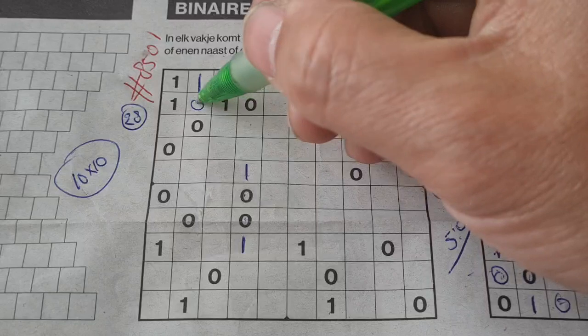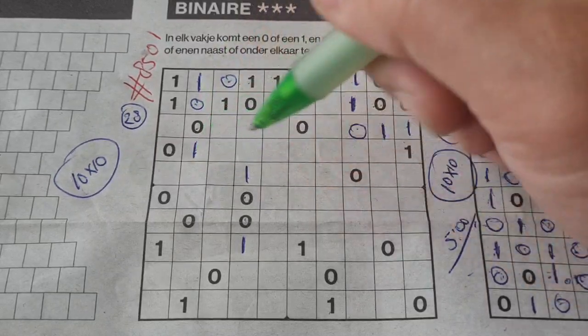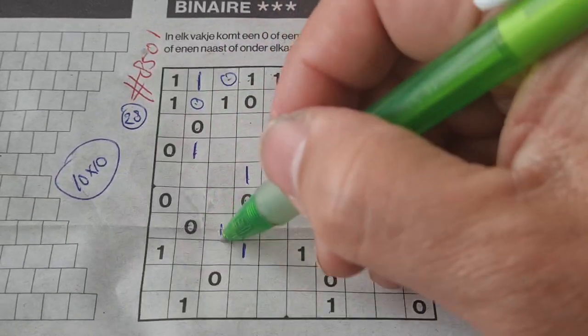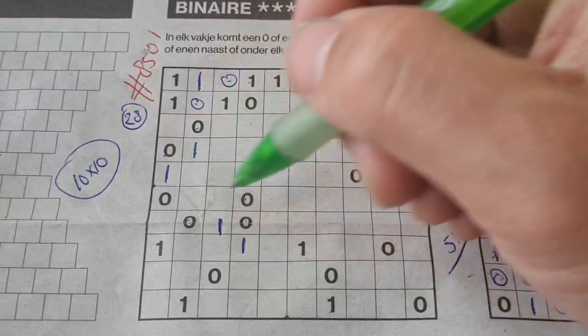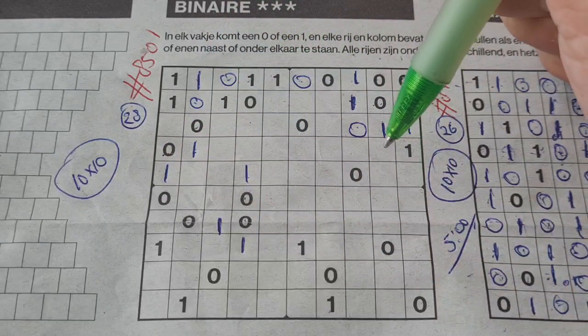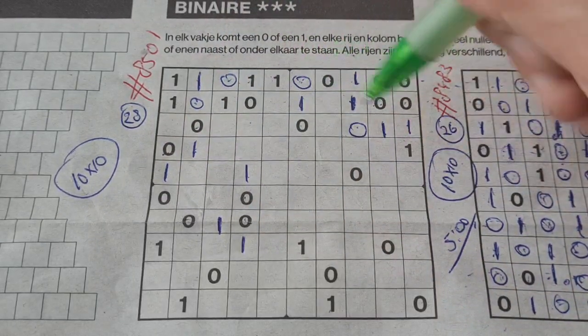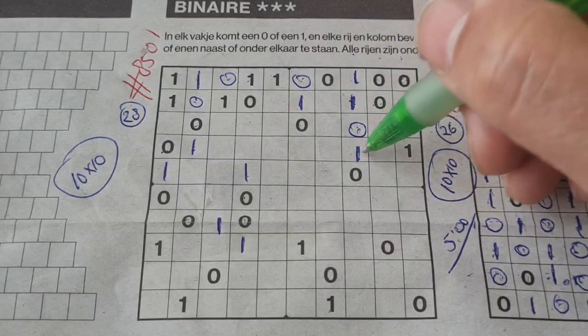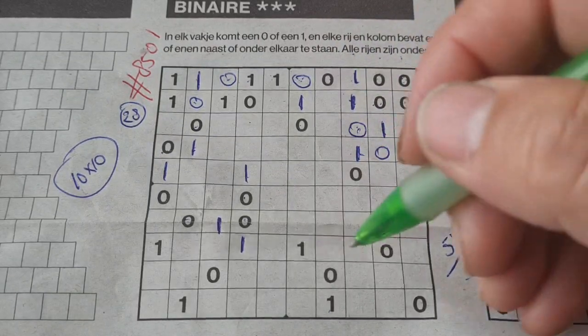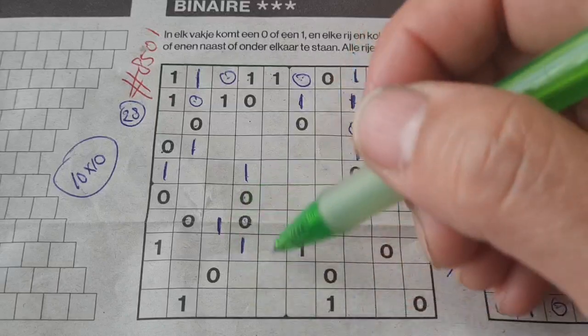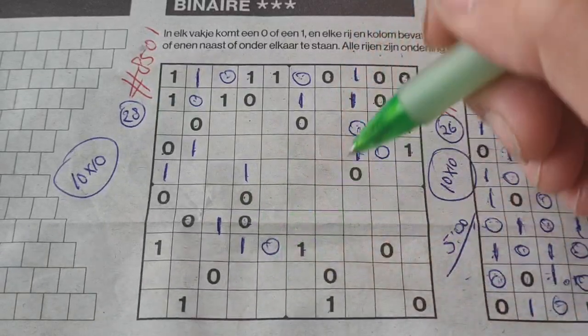Between 2 ones comes an O. Double O, here one, there one. Between 2 O's comes a 1. Between 2 O's comes a 1. Between 2 O's comes a 1. Between 2 ones comes an O. Then between 2 ones comes an O.